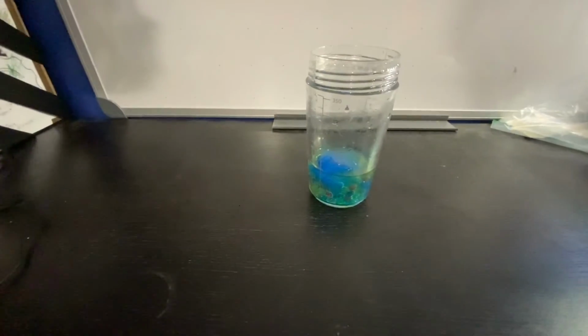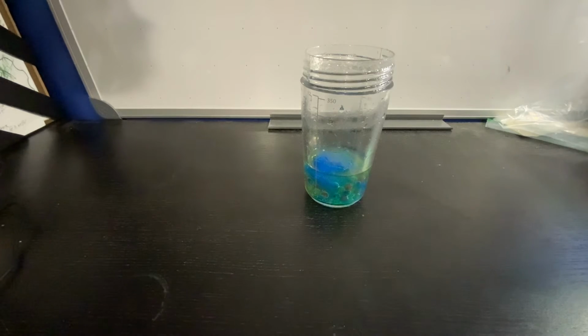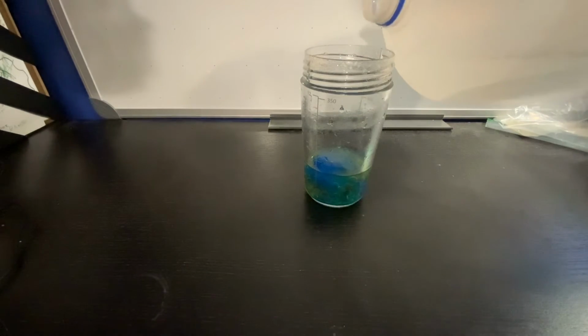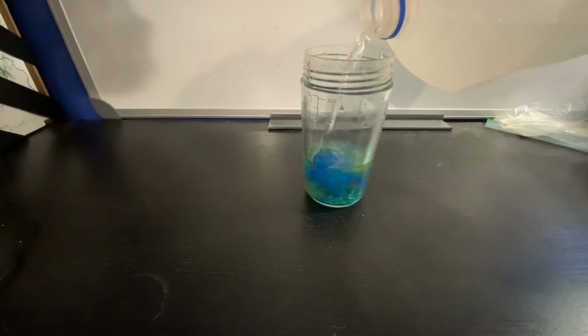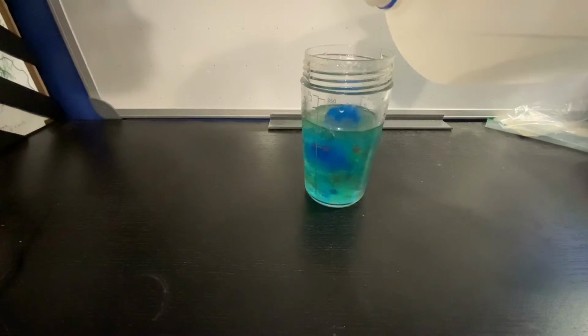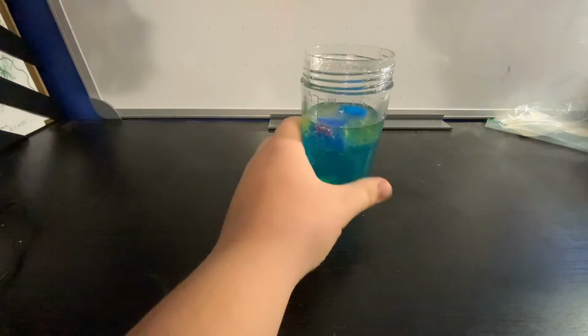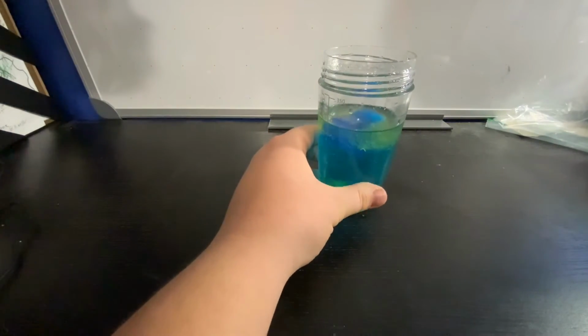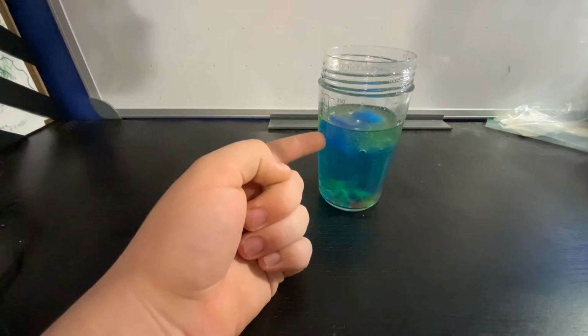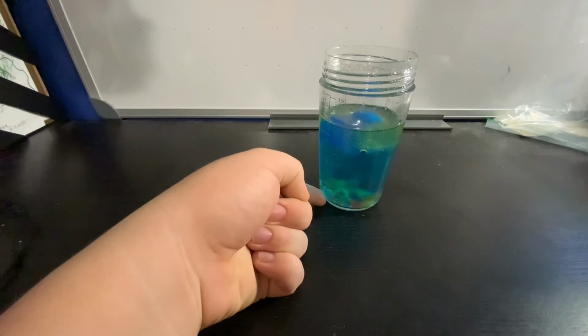And the second step in the procedure is to add the second solution. My second solution is water, as water and oil are immiscible. So you can see immediately that the water is pooling at the bottom and the oil is at the top. And by mixing the two layers, you can see that the ice is collecting at the top with the oil and the Orbis are at the bottom with the water.